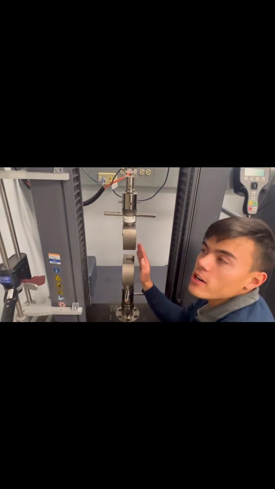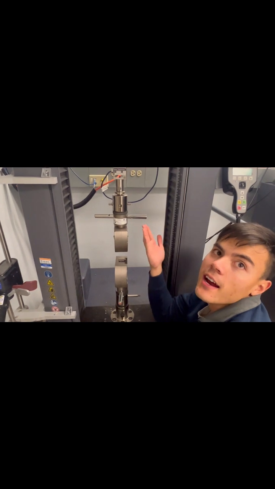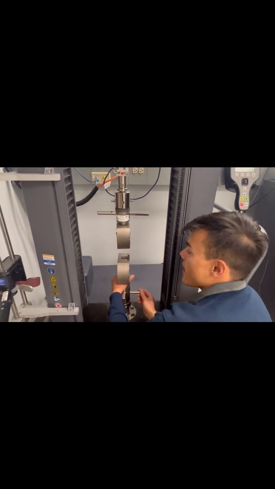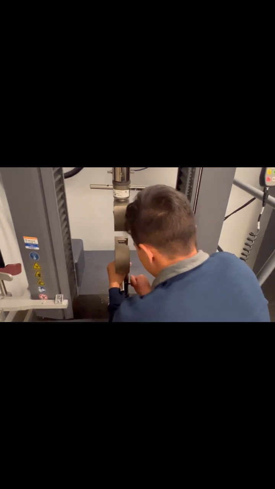After that, you have to secure the two wires to the device. And then we want to orient both our universal tensile machine jaw grips in a 90-degree orientation. Pull it up a little bit.